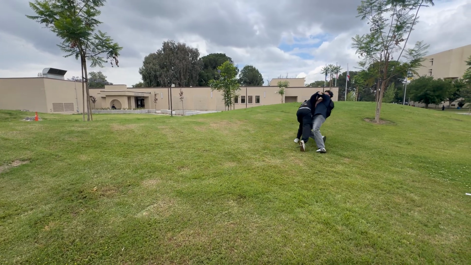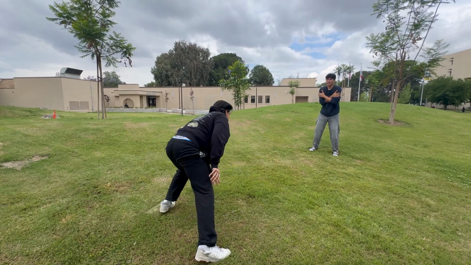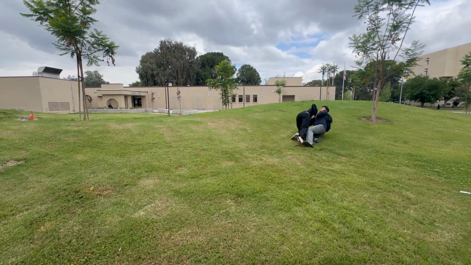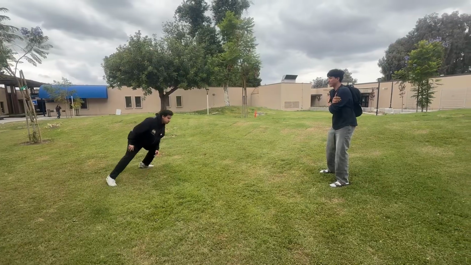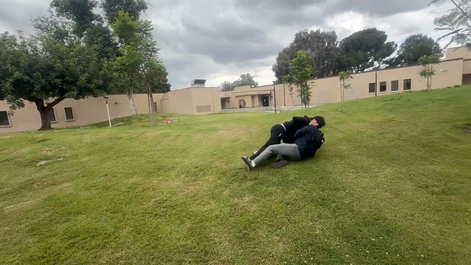Enhancement number 2, build speed before contact. A defender who's already accelerating into the tackle brings way more momentum than one standing flat-footed, waiting. Coaches call this running through the tackle, and now you know why it works.